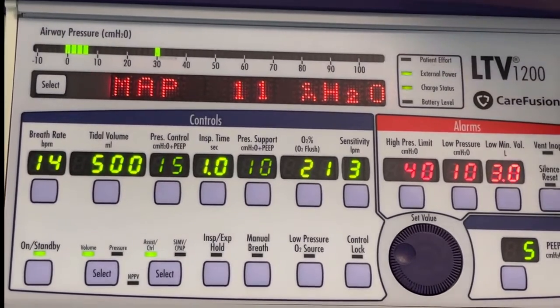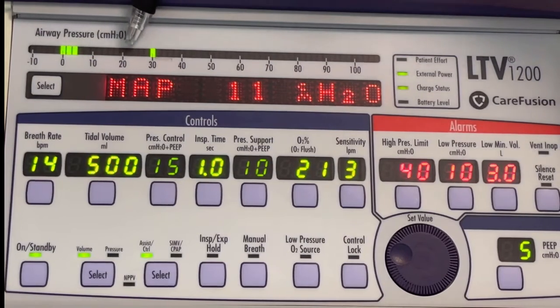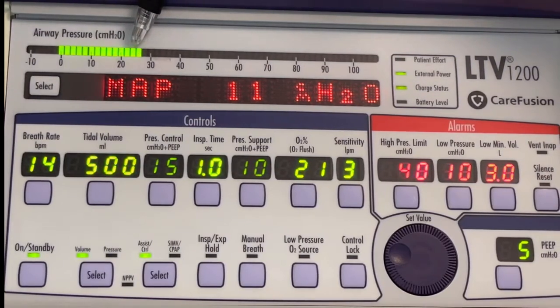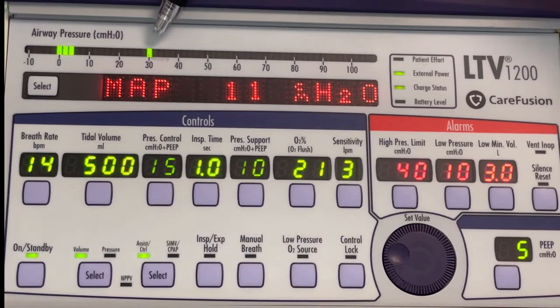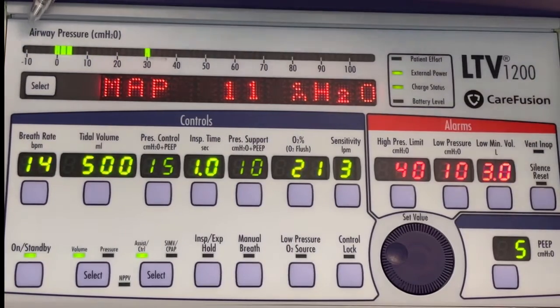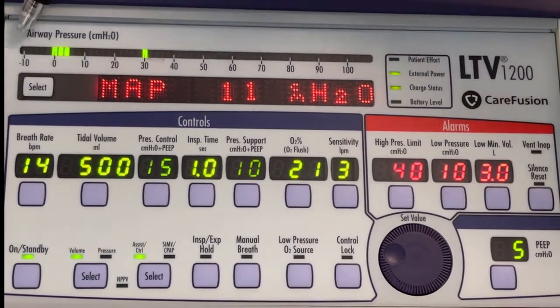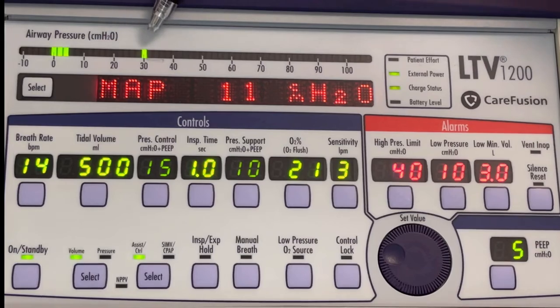And as you can see up here, it's going to say airway pressure, and you have this little highlighted bar that increases with each inspiration of the patient. And then it stops at a numerical value, which is at this time 30, which is just telling us that's our peak airway pressure. So that's what this continuous bar is going to show us here.